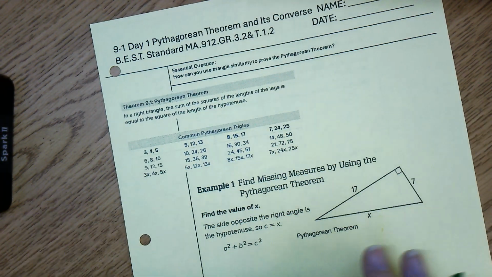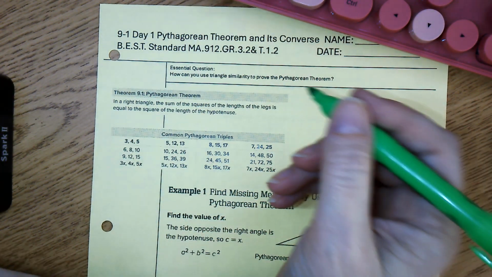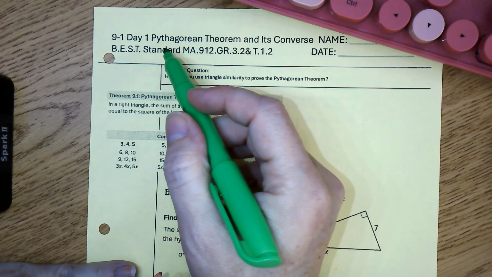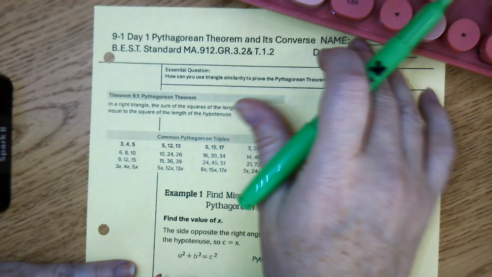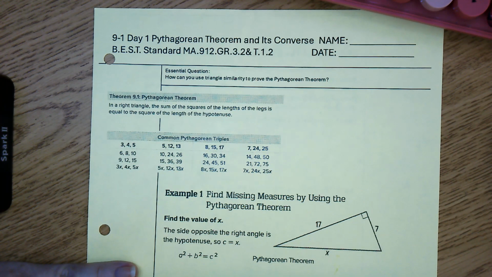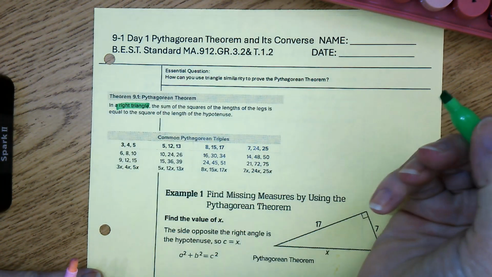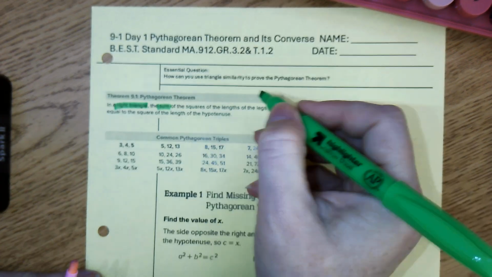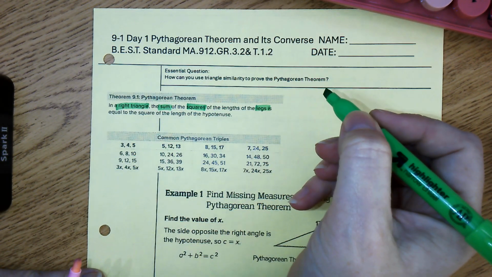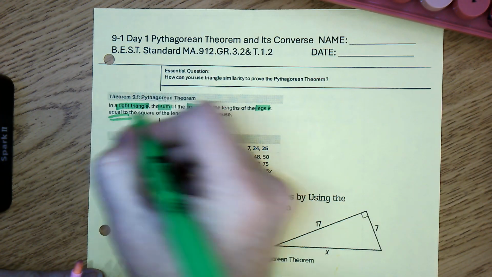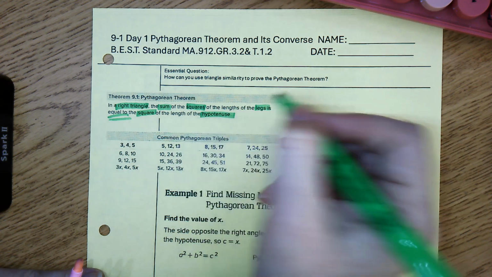Okay, we've been working with the Pythagorean theorem before. We're kind of comfortable with this, so we're going to get more practice with it today. We're going to do the Pythagorean theorem today, and we're going to work on the converse and classifying triangles tomorrow. So a right triangle, remember, Pythagorean theorem only works for right triangles, okay? The sum of the squares of the legs is equal to the square of the hypotenuse.